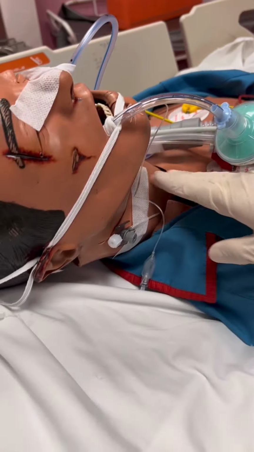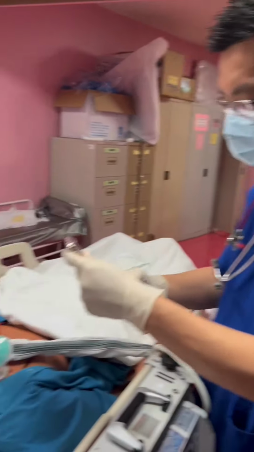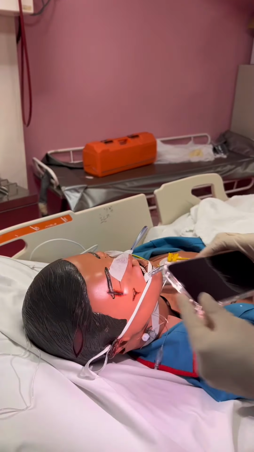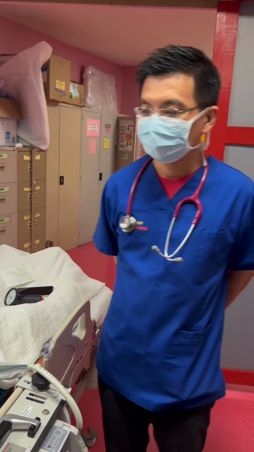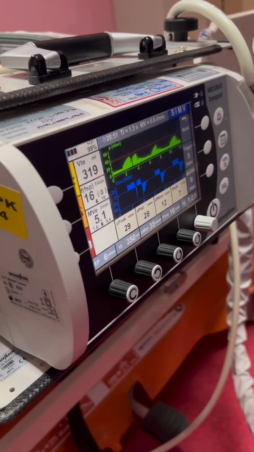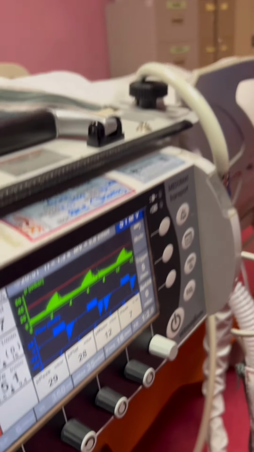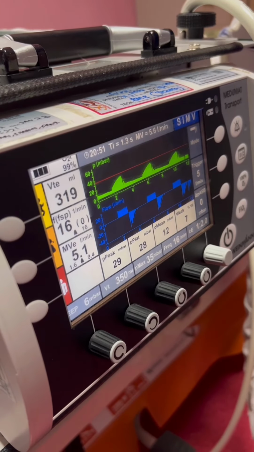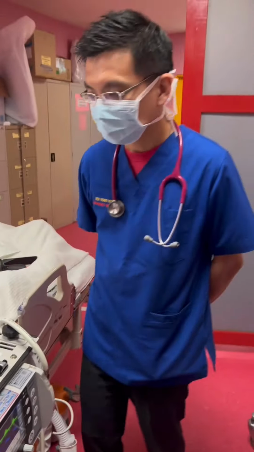Check for the disability. GCS, ensure the patient is properly sedated and the pupils are reactive. Observe the ventilator. Ensure that the setting is correct. Observe the waveform, there's no leak or any ventilator asynchrony. Once everything is checked, the patient is safe for transfer.